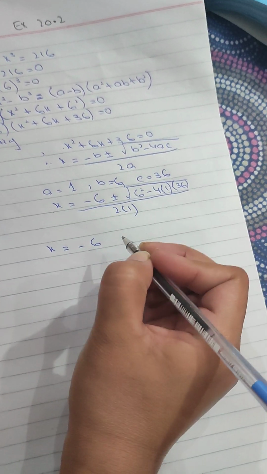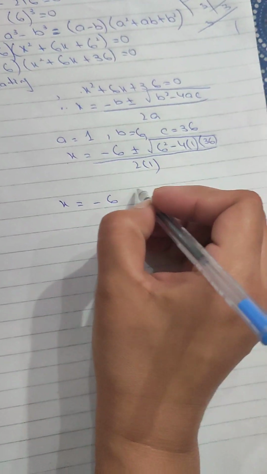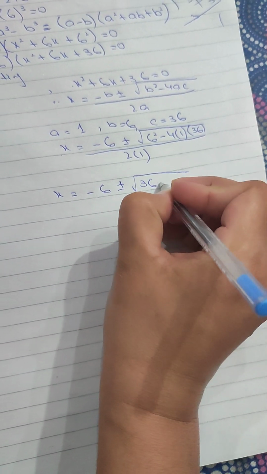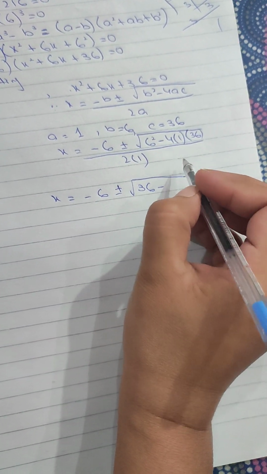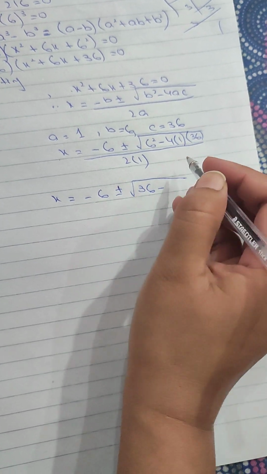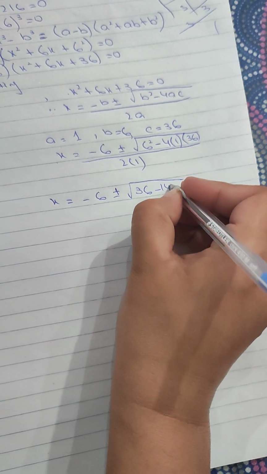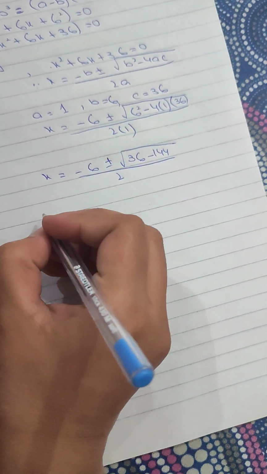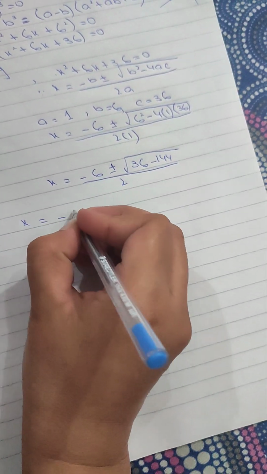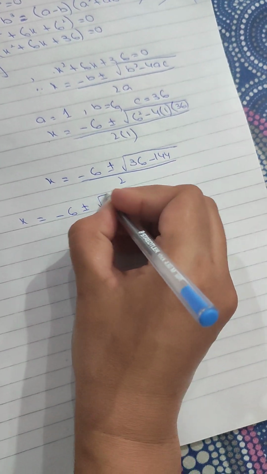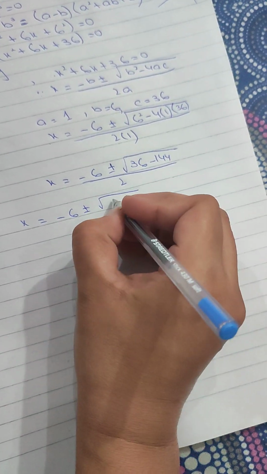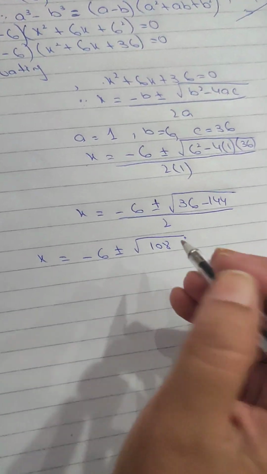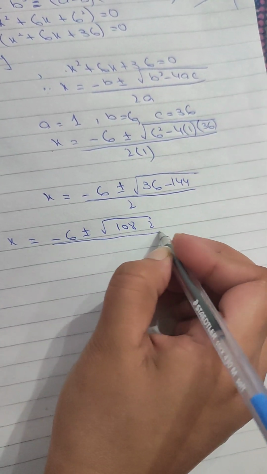Minus 6 plus minus under root 6 square is 36, minus 4 ones are 4, 4 times 36 is 144, upon 2 ones are 2. After more simplification, minus 6 plus minus under root 36 minus 144 is minus 108, upon 2.